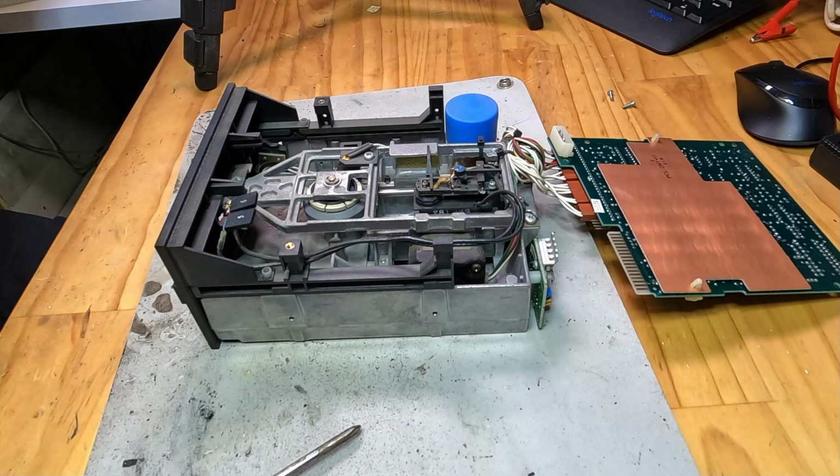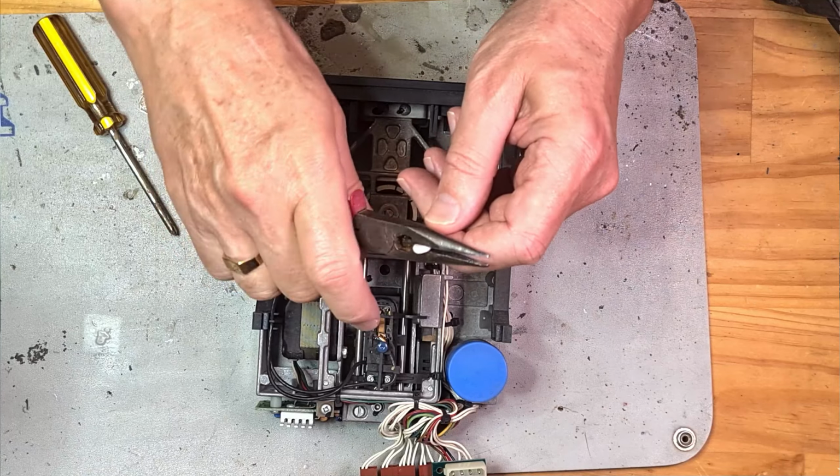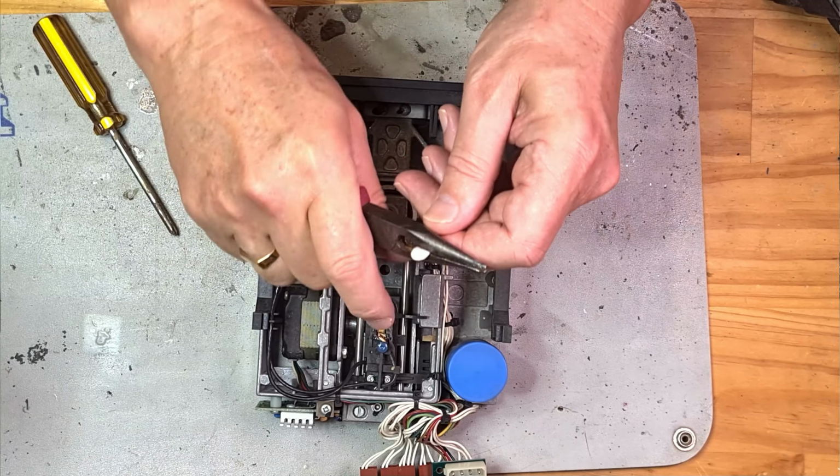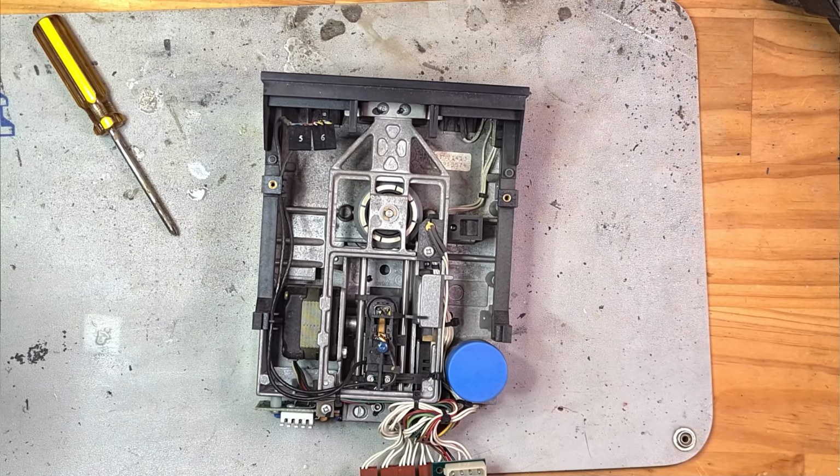I'll get a new cotton bud. I don't have any flat ones, but it's not that hard to make these flat. Gently lift it up. I can't see a lot of dirt on this. Let's see if I can do the upper one. You have to be very careful with this.